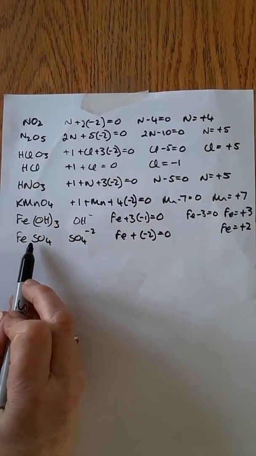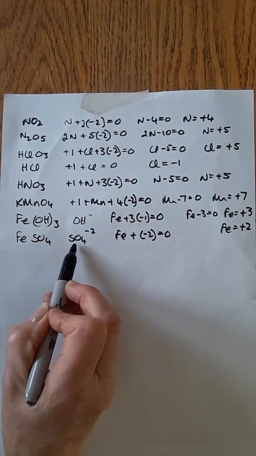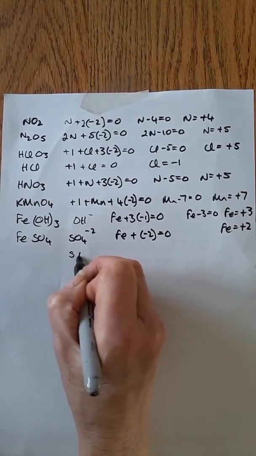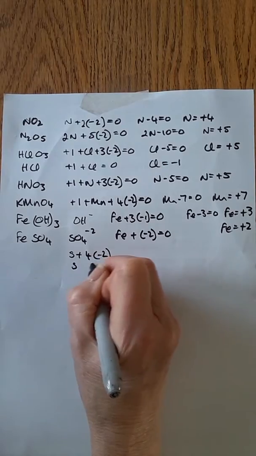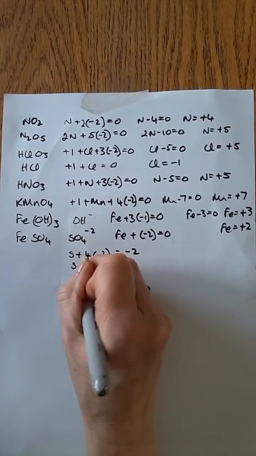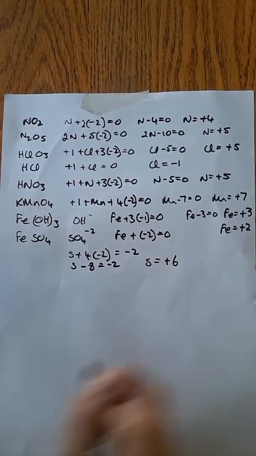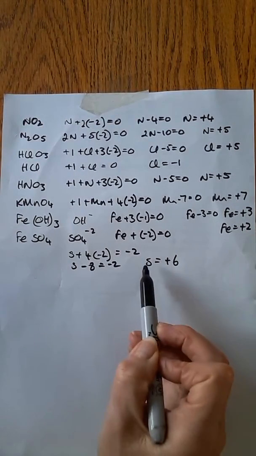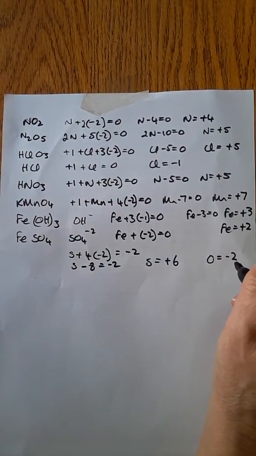Now just in passing, where does this -2 charge come from on sulfate? No idea what sulfur is, but I've got 4 oxygens which are -2. So sulfur, which gives me an overall charge of -2. Sulfur - 8 is equal to -2. So sulfur is equal to +6 in this particular case. So in this compound, iron is +2, sulfur is +6, and of course oxygen is -2.